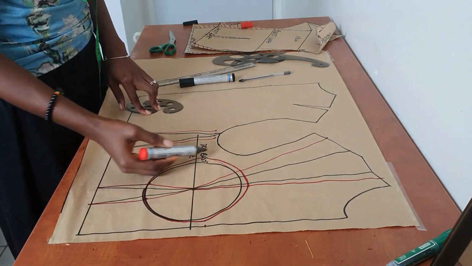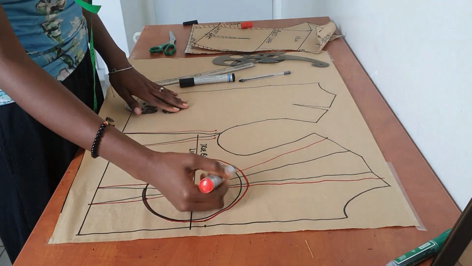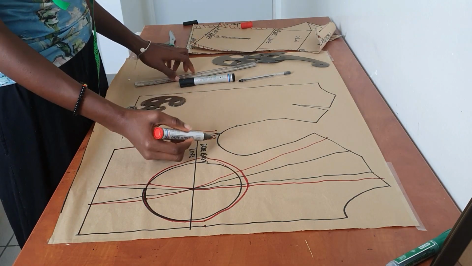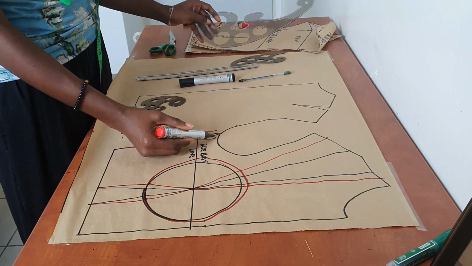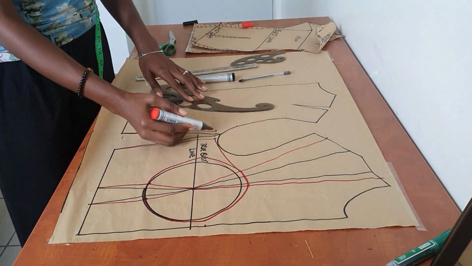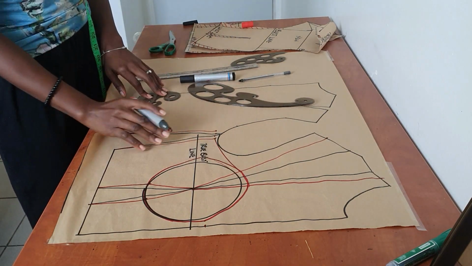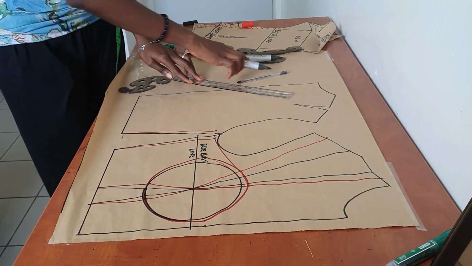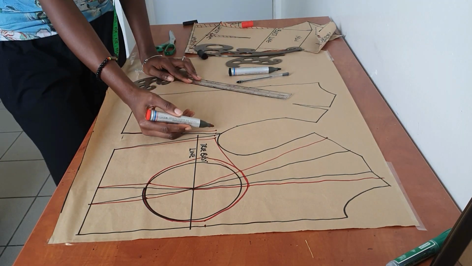So this is my new cup. Excuse my shaky hands. Now I'm going to go ahead and connect this new point, our new side seam, to this point here. So this is my new line here. Now for the back, you need to decide the kind of back you want.